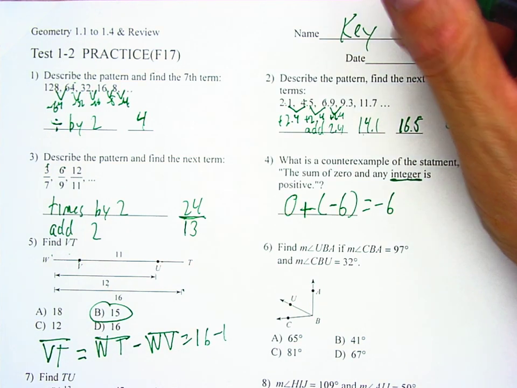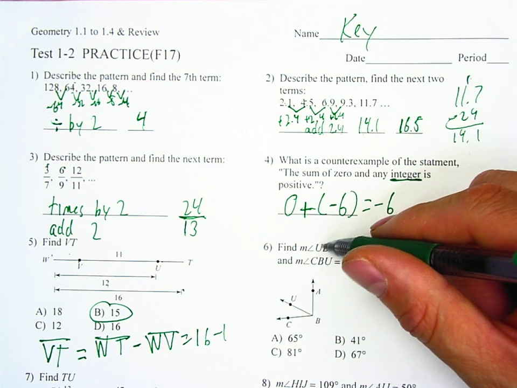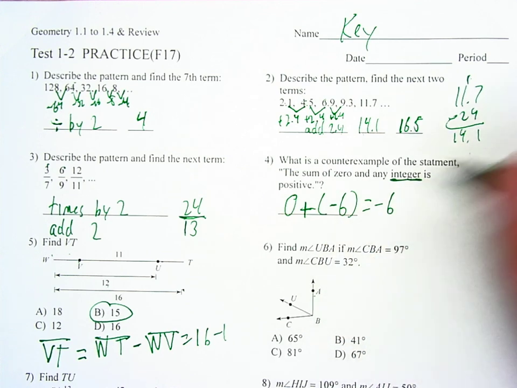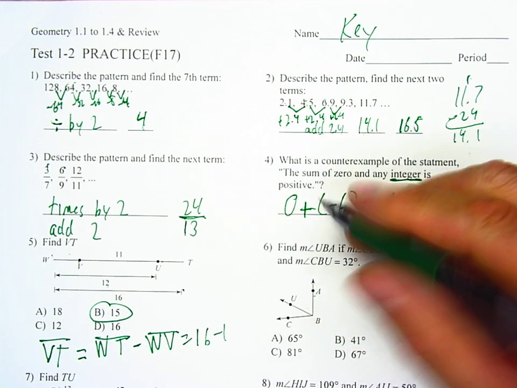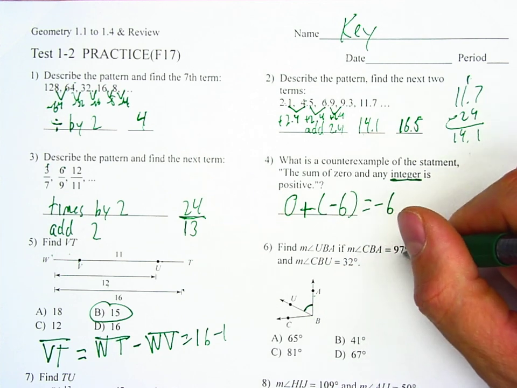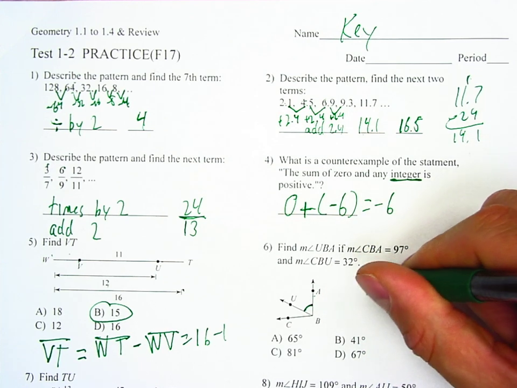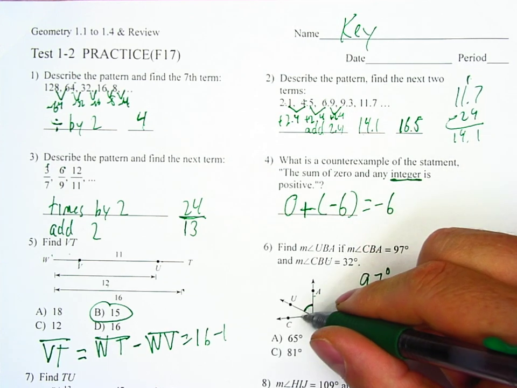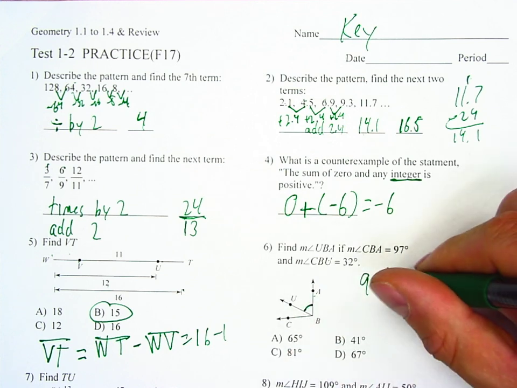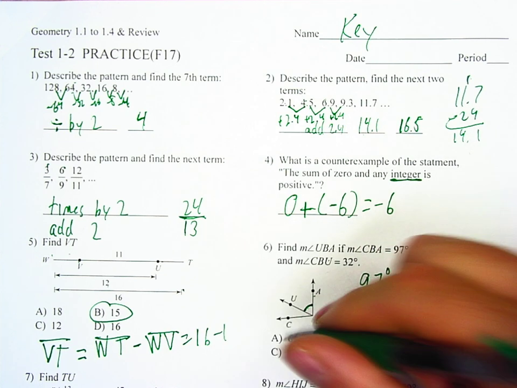Next one, angle sum or angle addition postulate. Measurement of angle UBA. So this top angle, just this little one here, if CBA is 97 and CBU is 32, so CBA is the whole angle, and CBU is the small portion underneath the whole angle there. So this will be an answer of 65.